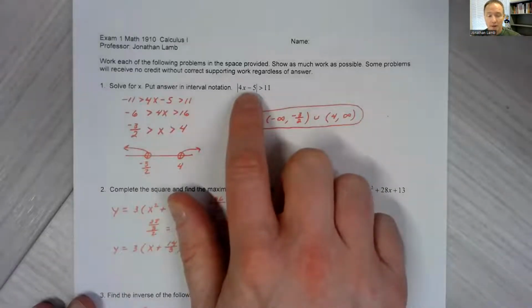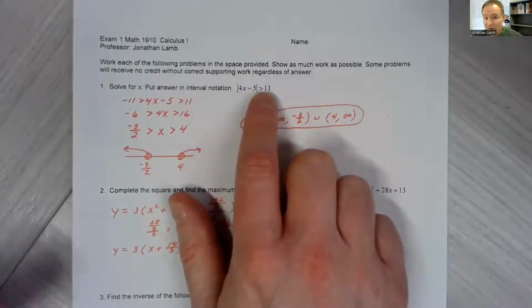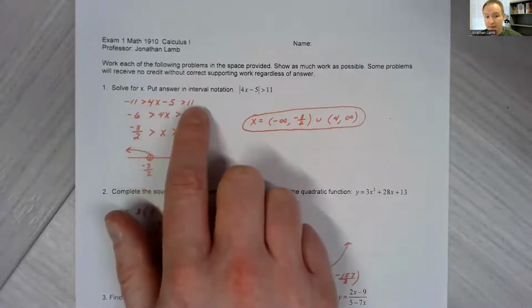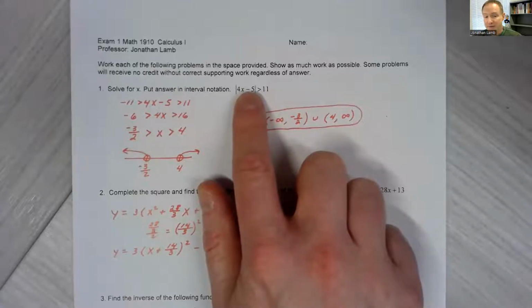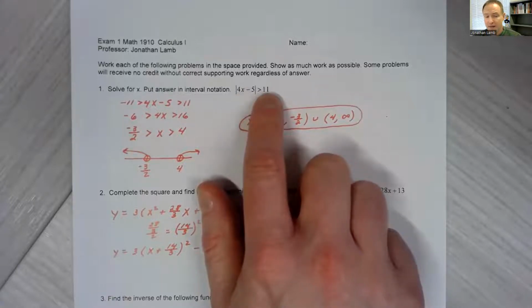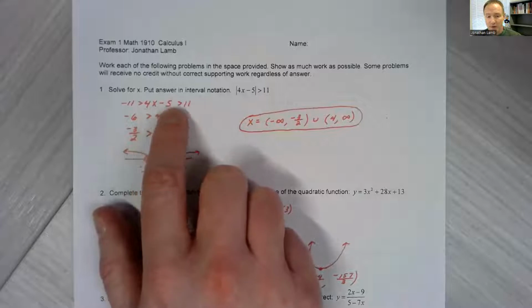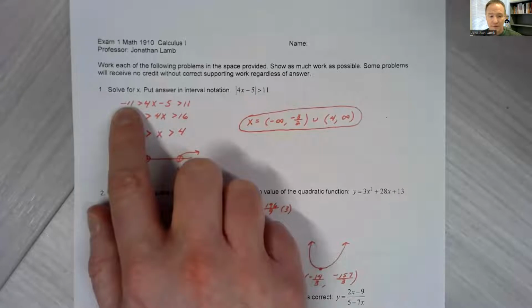So this first problem, on this exam and on your exam, will be an absolute value inequality. I have the absolute value of 4x minus 5 is strictly greater than 11. I'm supposed to remember that if an absolute value is greater than a number, it means if that number is positive, clearly it has to be greater than the number on the other side. If that number is negative, it has to be less than the negative version of the number on the other side. So every time you can just make this a three-part inequality and say the part inside the absolute value is greater than the other side or less than the negative of the other side.